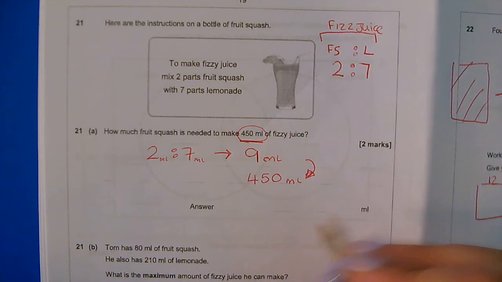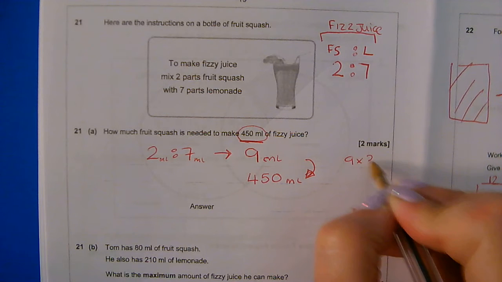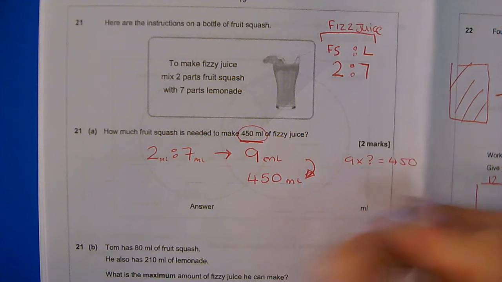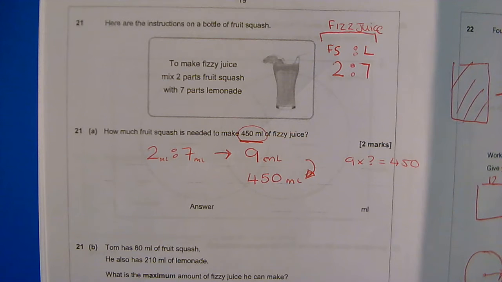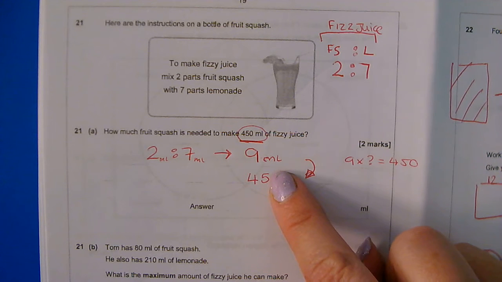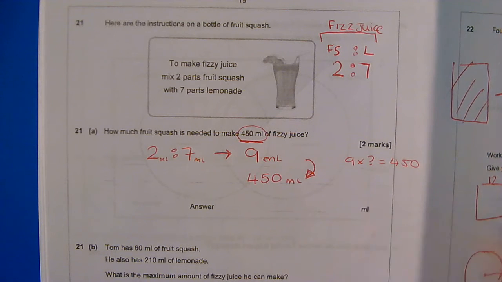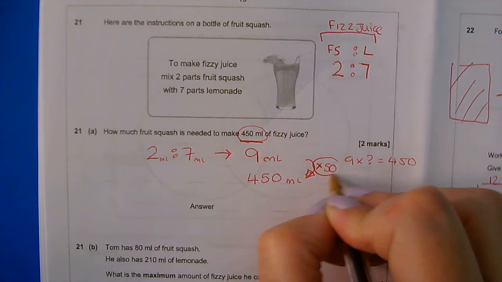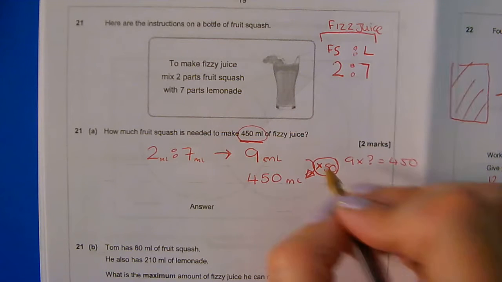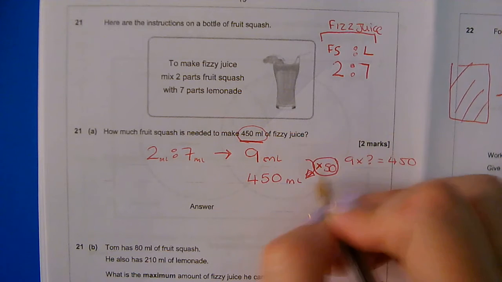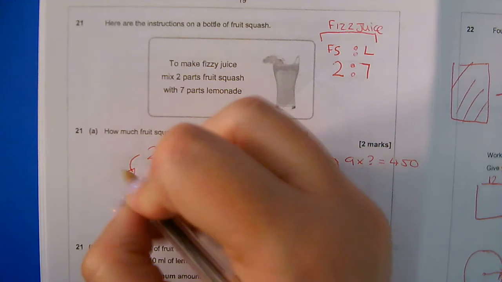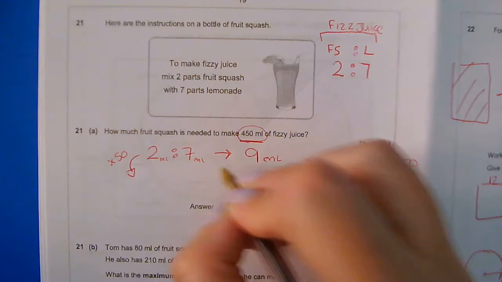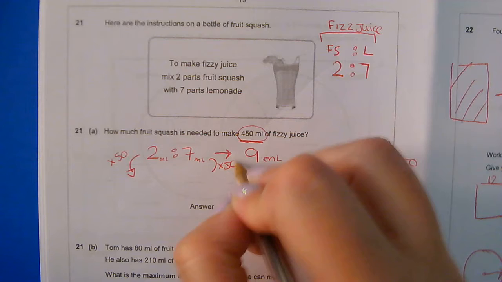So I'm asking myself, 9 times what gives me 450? What is that mystery number? Well, hopefully we'll know 9 to get to 45, because 9 times 5 is 45, and then we need to make it 10 times bigger. So times by 50. Now I know what I'm doing to the ratio, so I'm going to start scaling up by 50. I need to do the same to all parts, so I need to times this by 50 and that by 50.